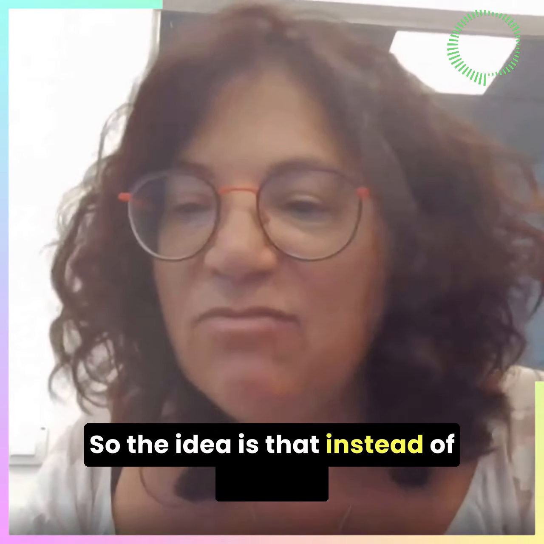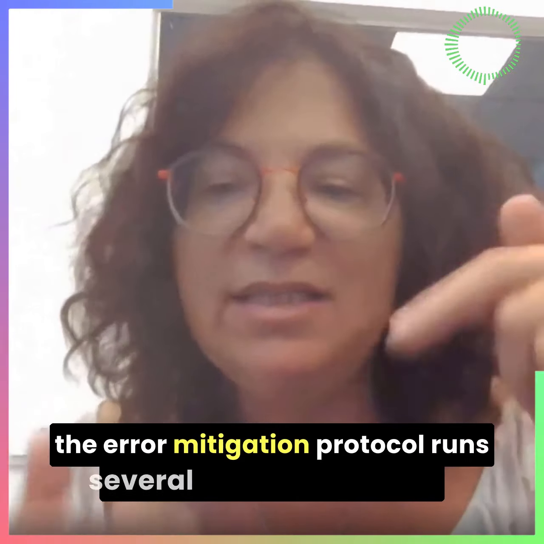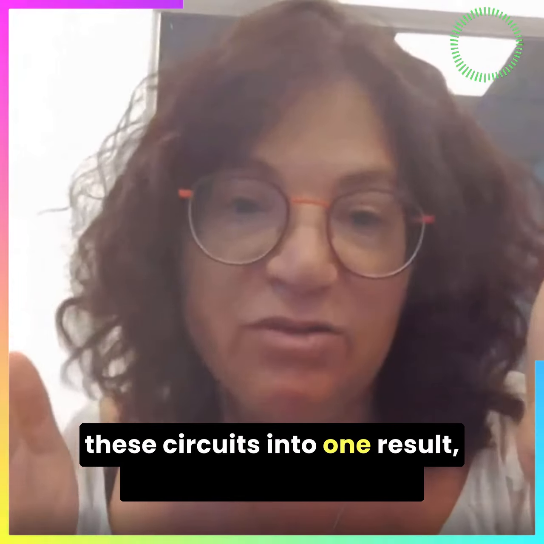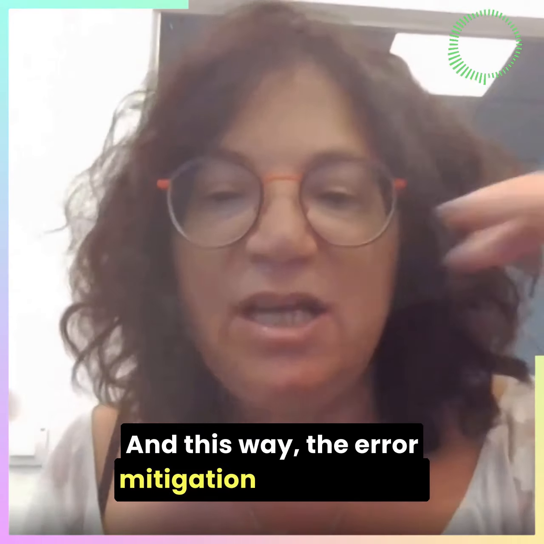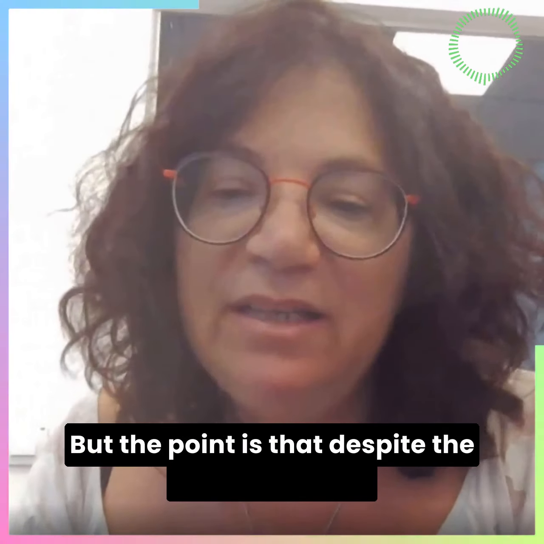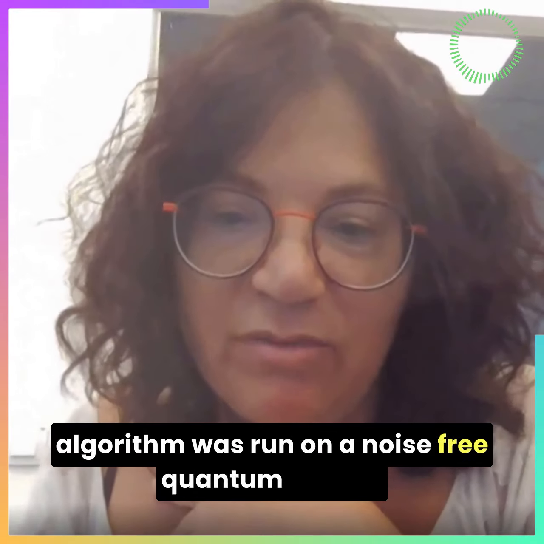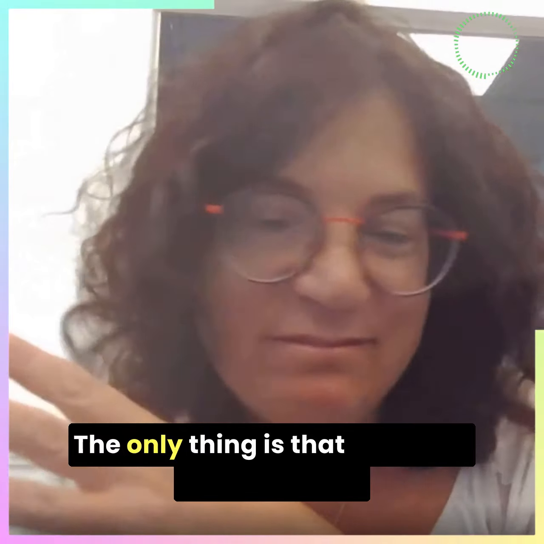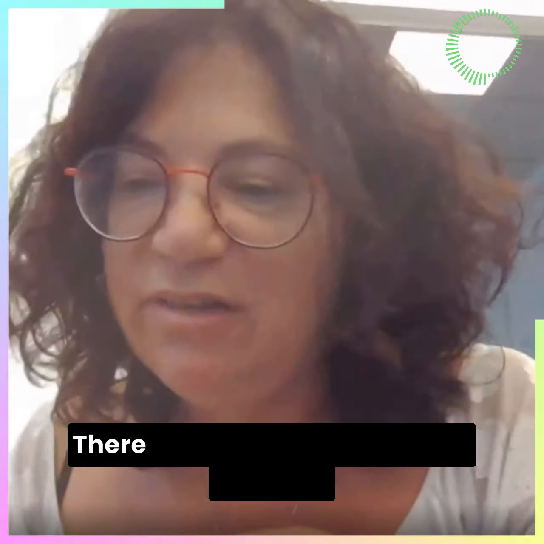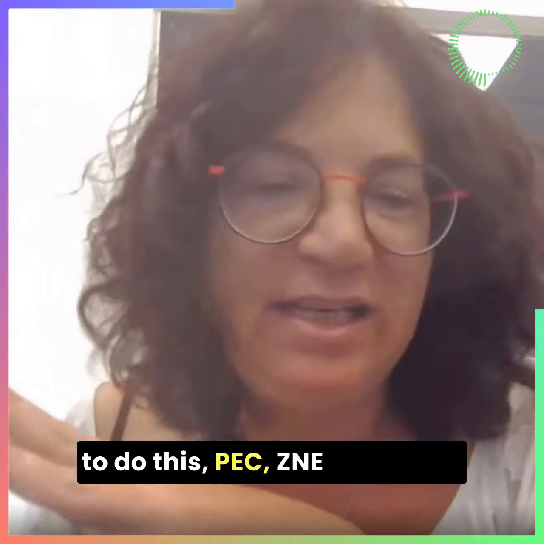So the idea is that instead of running the quantum circuit once on the noisy device, the error mitigation protocol runs several quantum circuits and then post-processes all the outcomes of these circuits into one highly accurate result. And this way, the error mitigation recovers the ideal behavior of the algorithm with high accuracy. But the point is that despite the dissipation, the final output is as accurate as if the quantum algorithm was run on a noise-free quantum device. The only thing is that you have this overhead. So this solution eliminates the effect of errors. There are in fact many methods to do this, PEC, ZNE, and more.